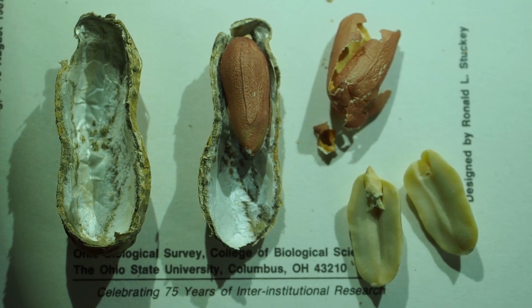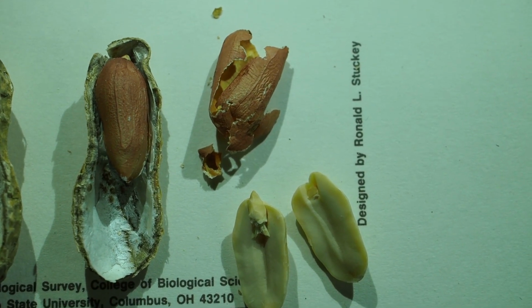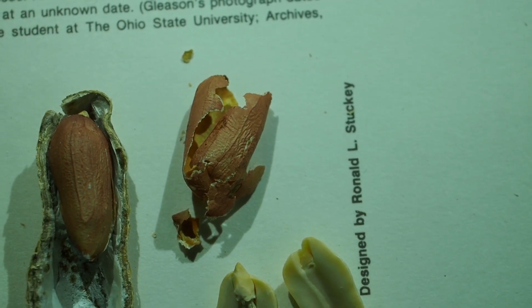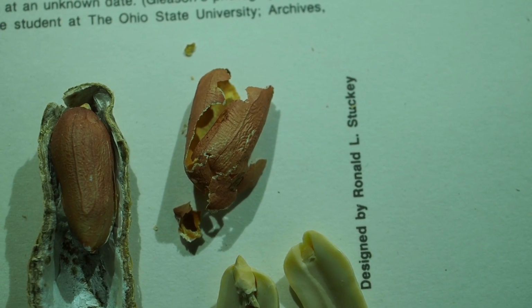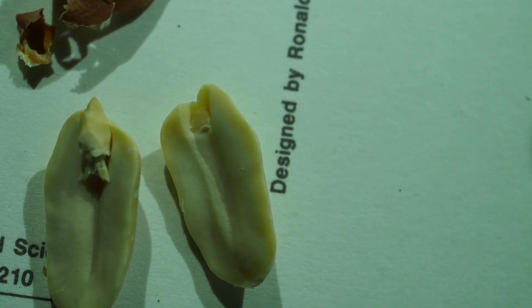A fruit is a ripened ovary containing seeds. The seed has three parts. Let's start with the seed coat, which is the papery covering on the outside of the peanut. And then let's take a close look at these two halves of the peanut. One of them is kind of featureless.